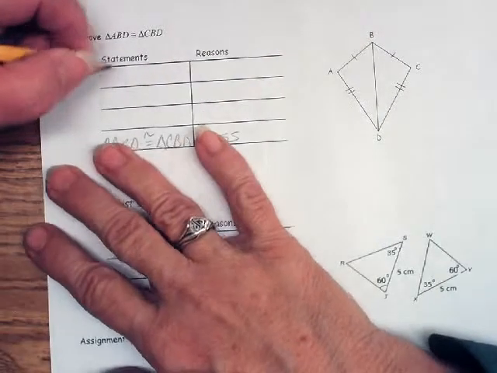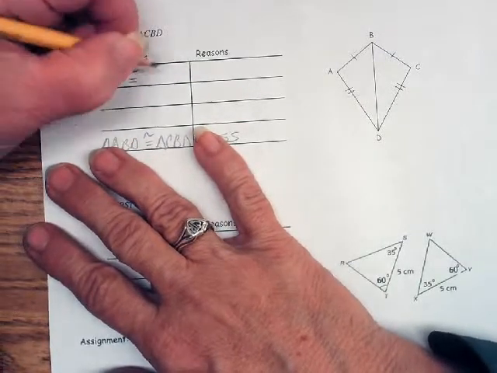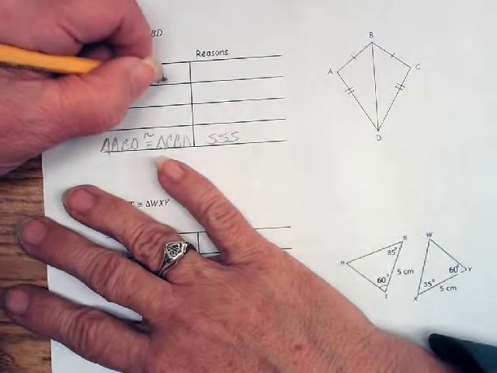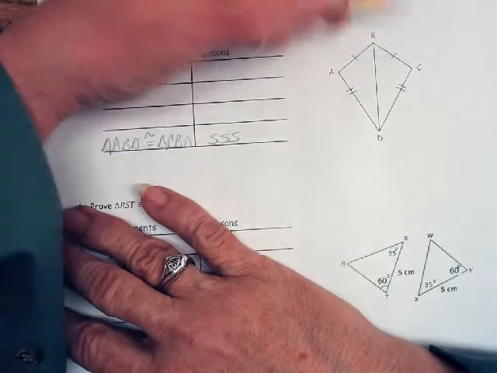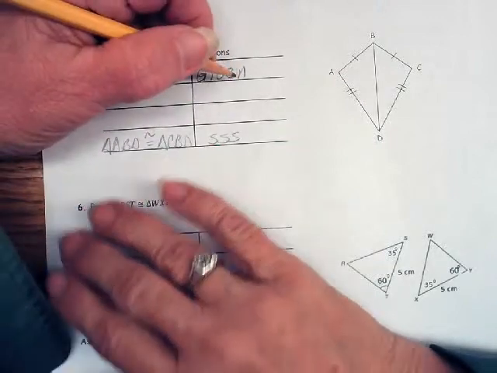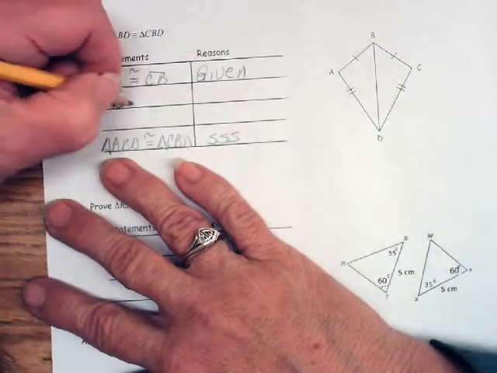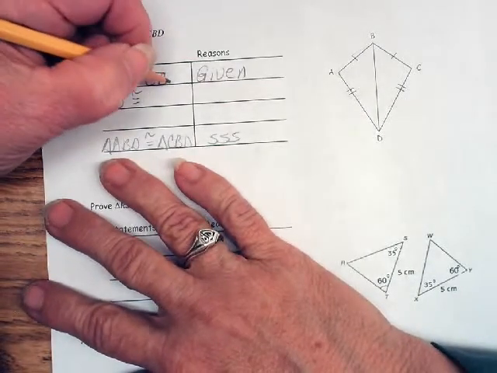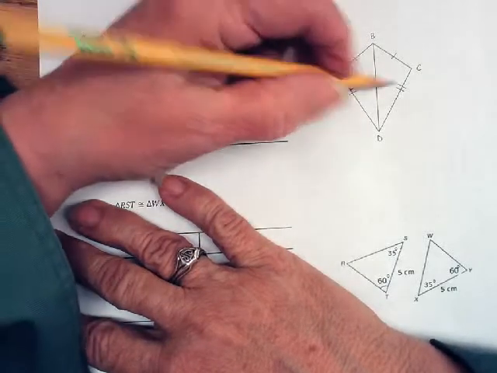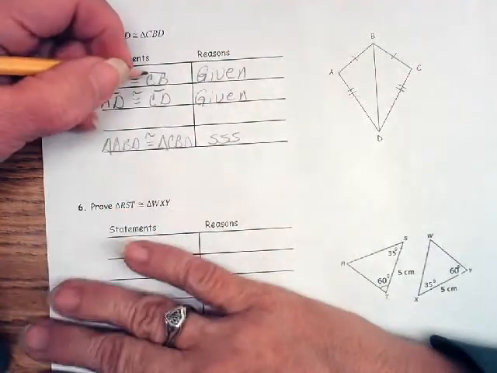First off, we know that segment AB is congruent to segment CB. And because of these markings, our reasons are that that's given. We also know that AD is congruent to CD. And because of these markings, that is also just given to us.